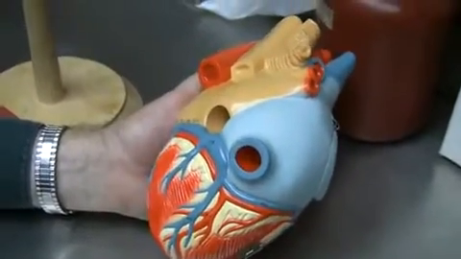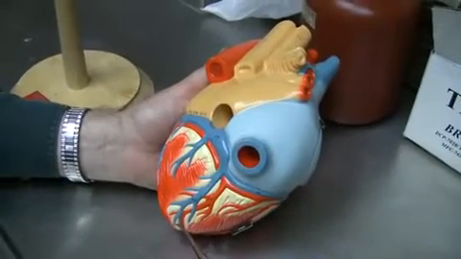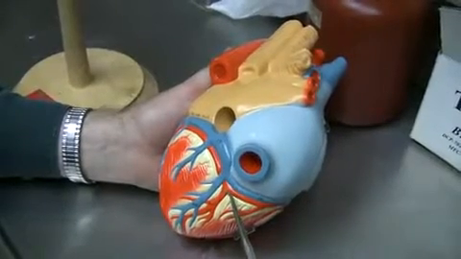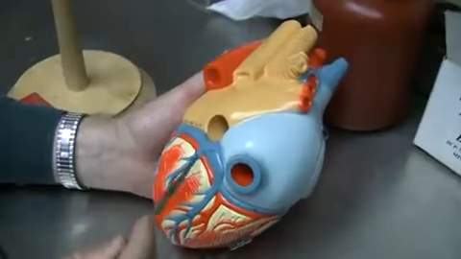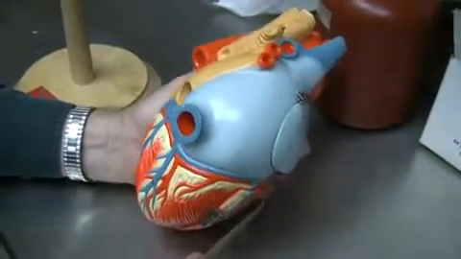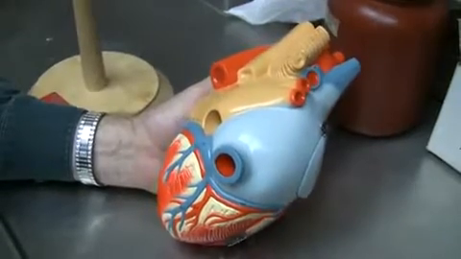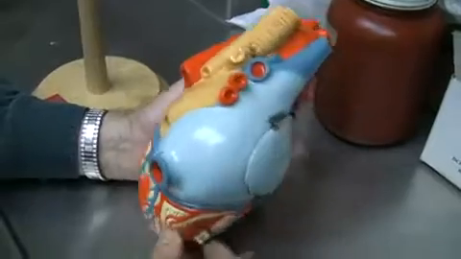Alright, now as there is an anterior interventricular artery in the interventricular sulcus, there's also a posterior interventricular artery right here. And of course it's going to be joining with the circumflex artery, and this of course is the right coronary artery here coming around the back. Alright, good. Well, let's take a look now at some valves.